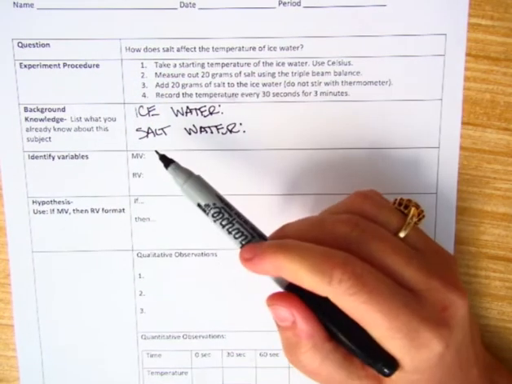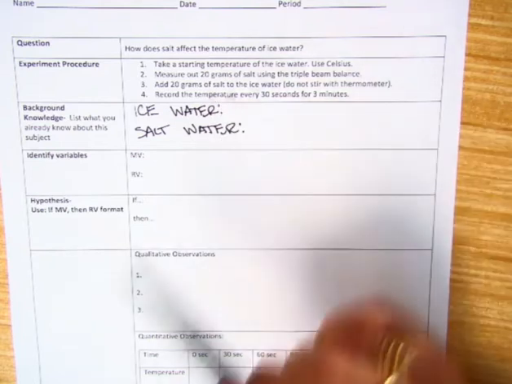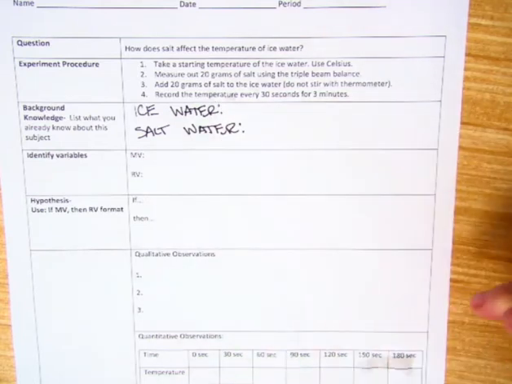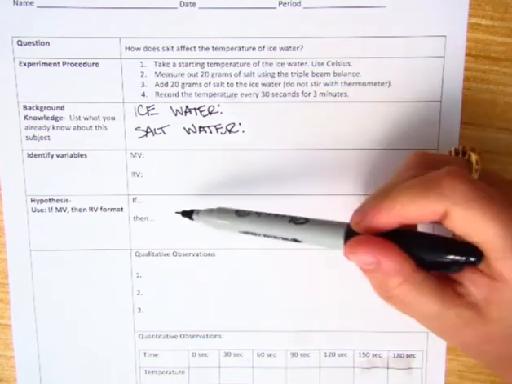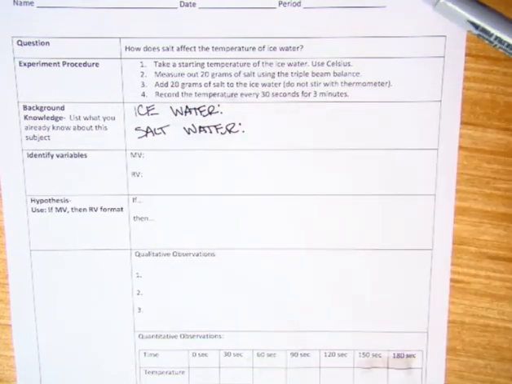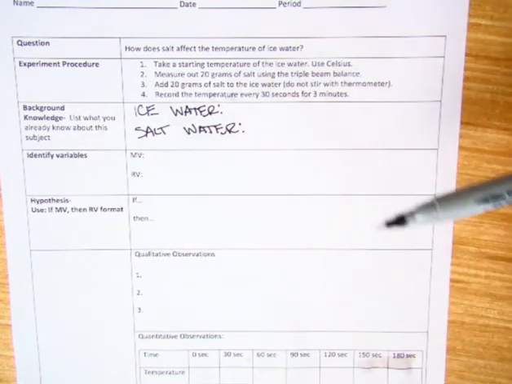Write your manipulated variable, the one thing that's changing, and your responding variable, what you're measuring at the end. Pause the video to finish. Please write your hypothesis in the form if manipulated, then responding. Pause the video to do this.